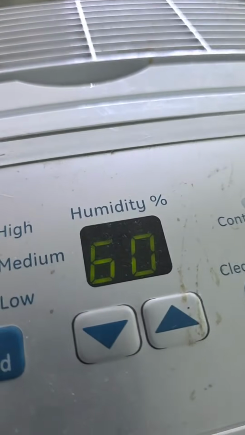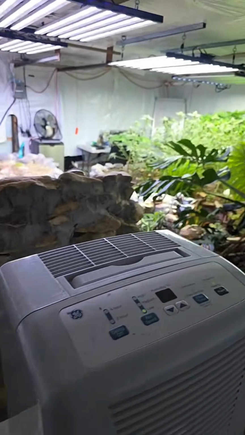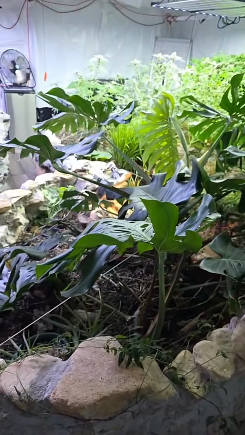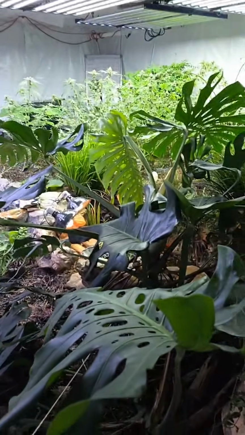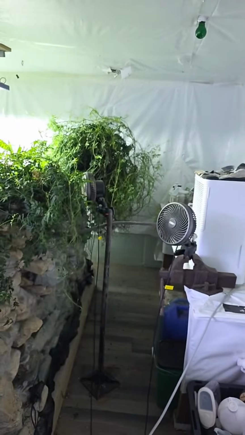You got it set at 60, and it was 60% humidity in here. 78 degrees, 60% humidity. VPD was around 120. It's almost perfect in here, actually. Look at the jasmine hanging off the back there.